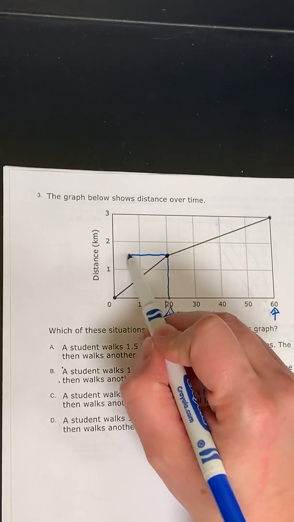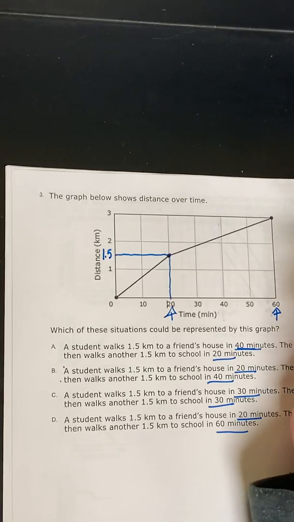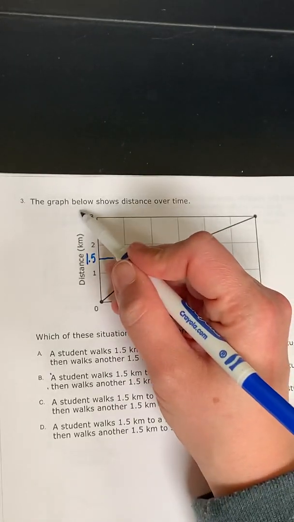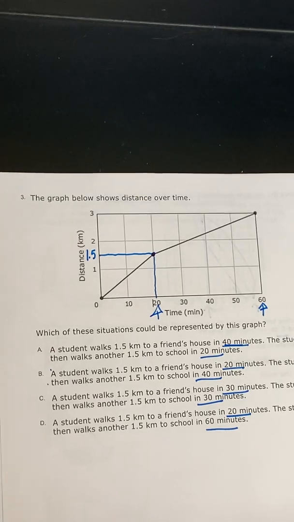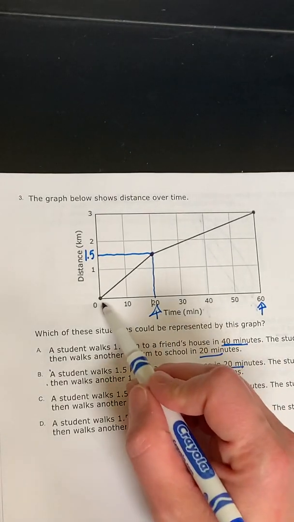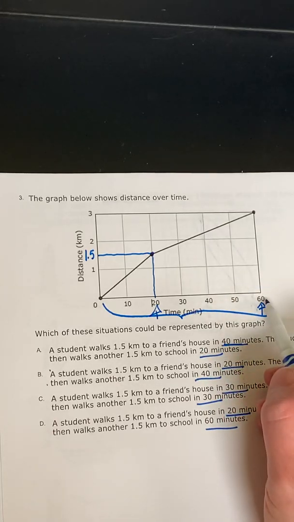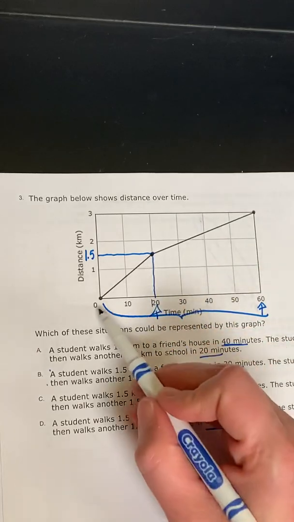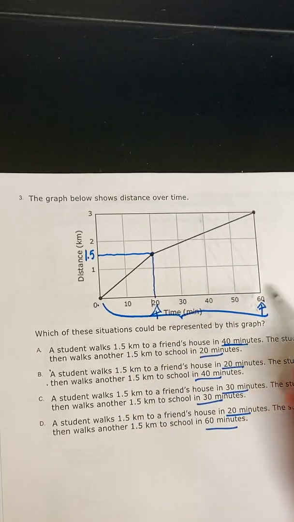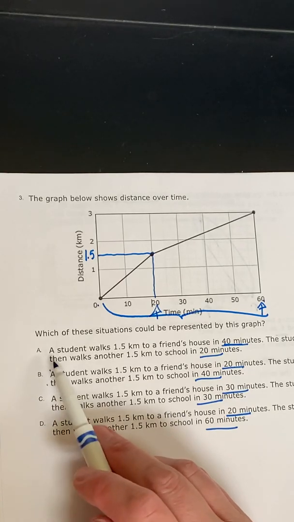And if I go to the left on my y-axis, that's at 1.5 kilometers. And then again at 3, which is 1.5 plus 1.5 is 3, okay? I want to recognize that my total time here is 60 minutes. It took him 60 minutes to go this distance because I'm starting at 0 and ending at 60, so that's important. So let's see which one matches.